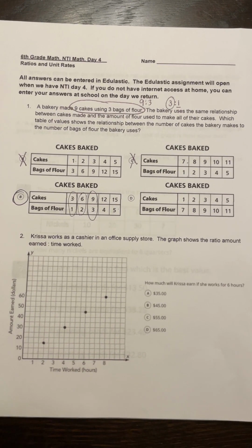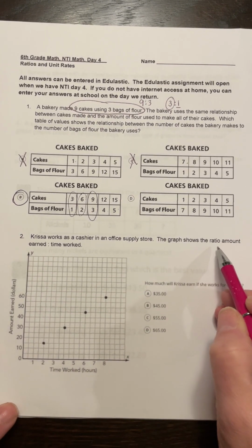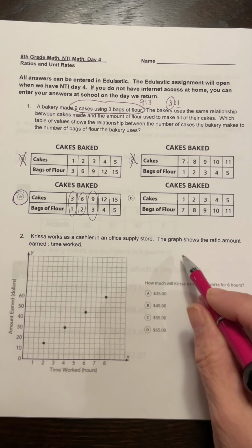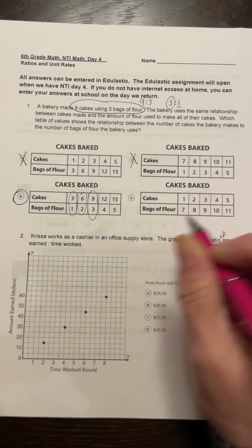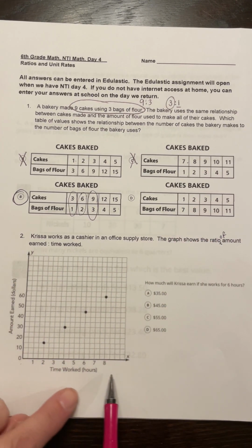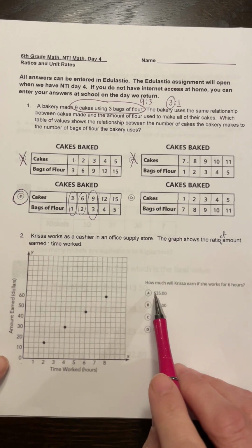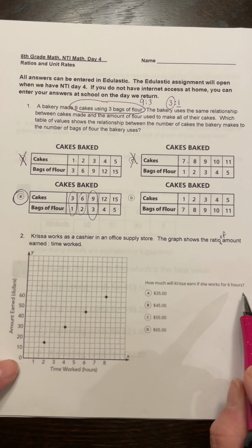Number 2, Krista works as a cashier in an office supply store. The graph shows the ratio, I think I left out a word there. The graph shows the ratio of maybe amount earned to time worked. Okay, amount earned, time worked. How much will Krista work if she works for 6 hours?